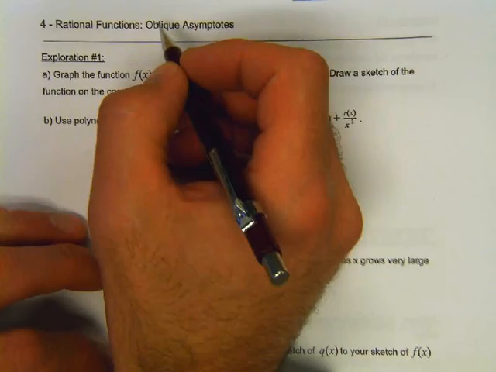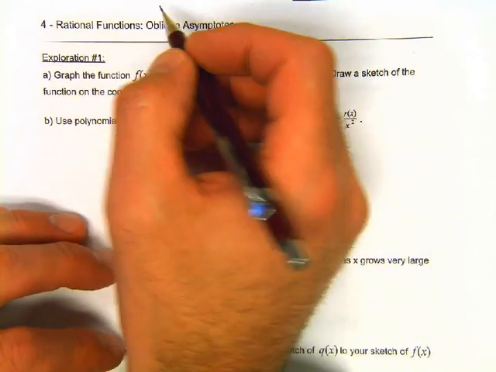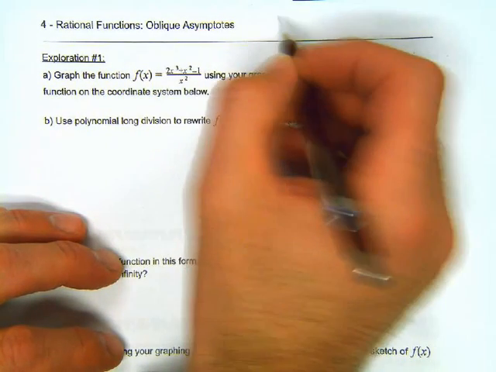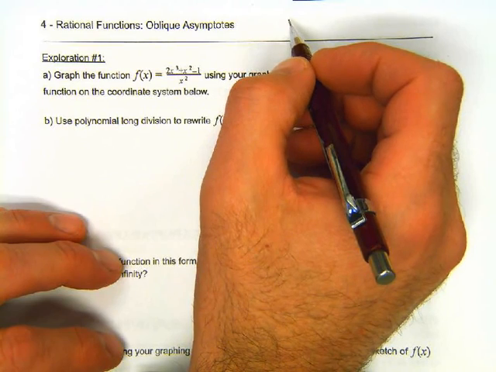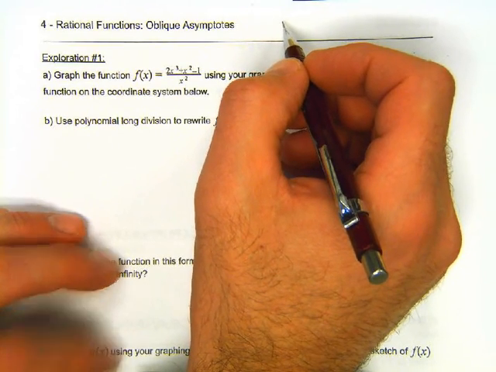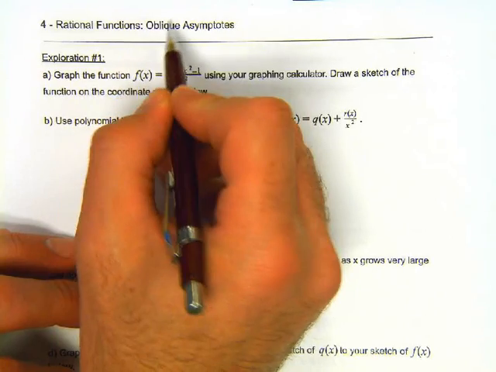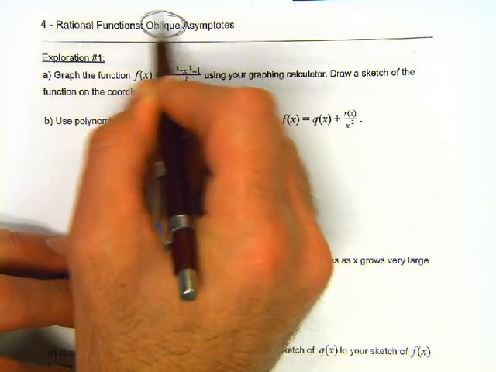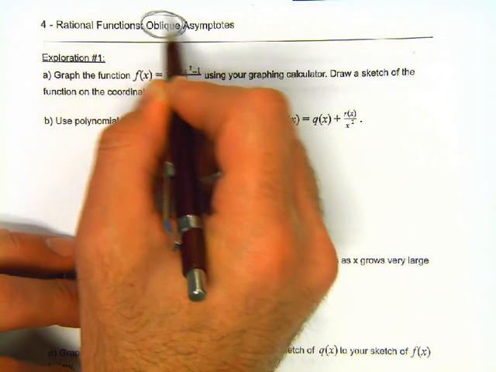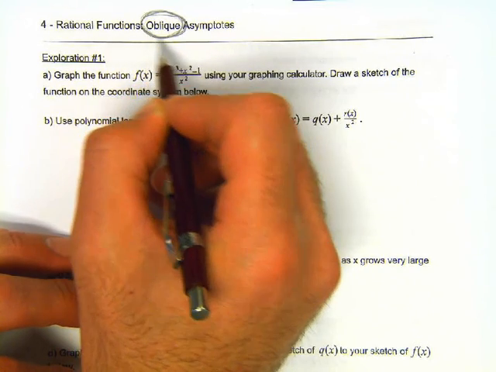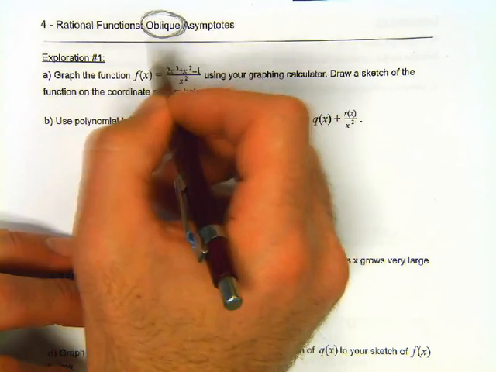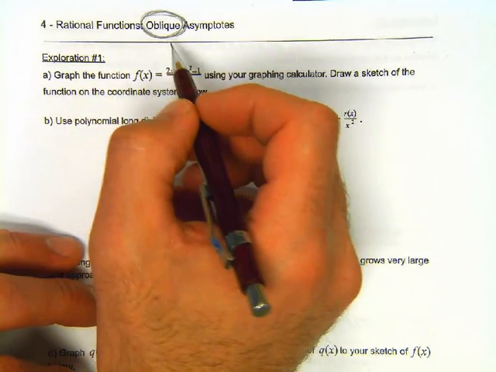Hey, so yesterday we talked about horizontal asymptotes, and then at the end we got asymptotes that were not horizontal and they weren't vertical, and we used the word diagonal. What's another word for diagonal, do you think? I'll give you a hint. Oblique, yes. Oblique means not vertical, not horizontal. It's at an angle. It's like a slant. It's on a slant.